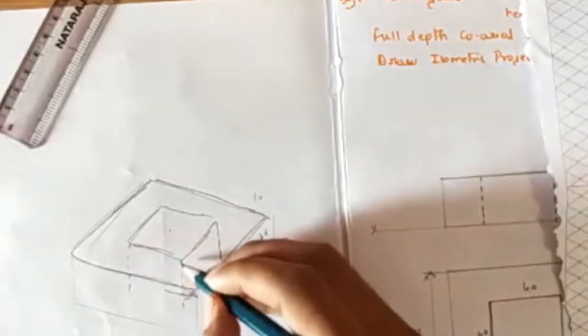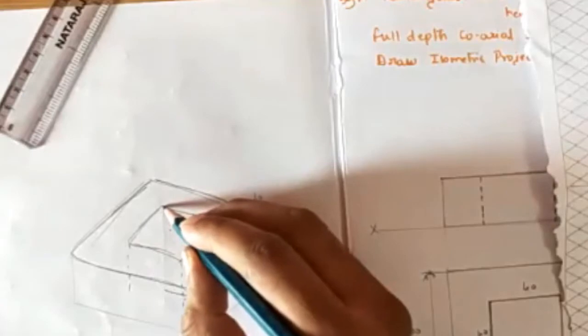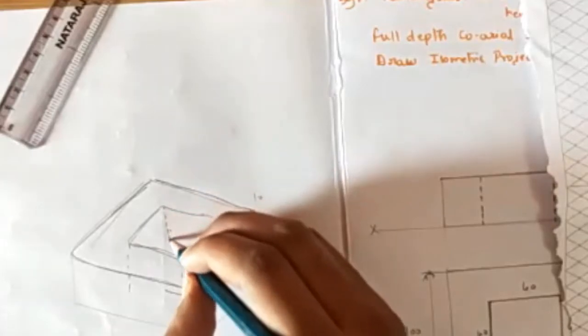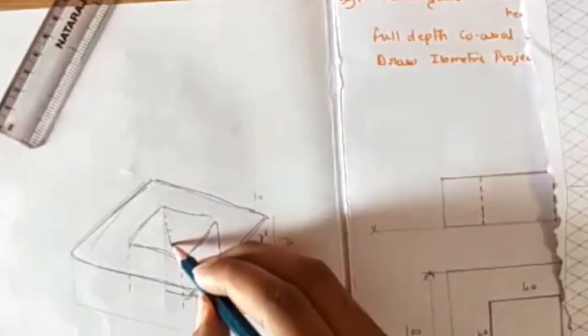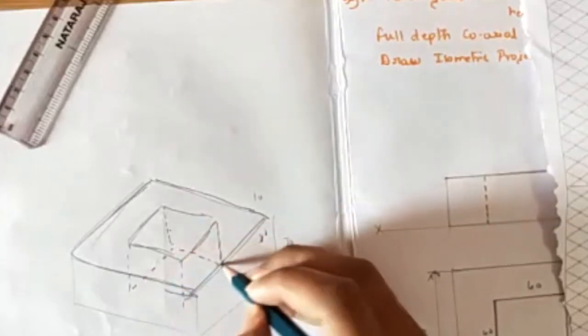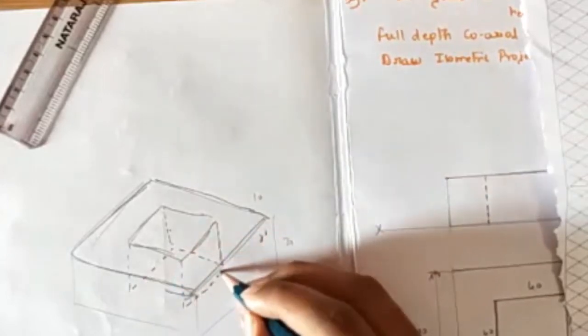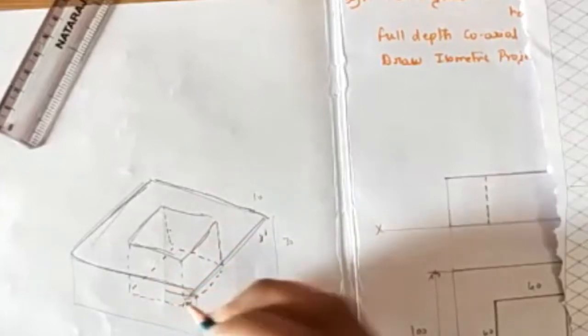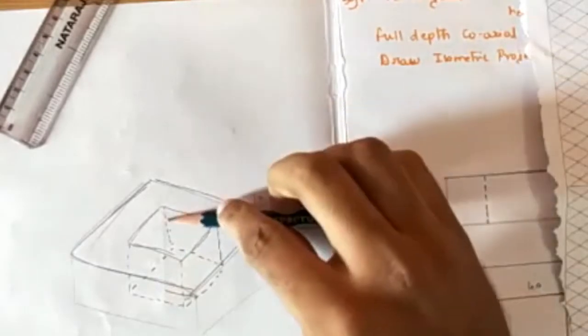Here also, from this side, 3 boxes down. Again from here it will be 3 boxes down. Again from this corner it will be 3 boxes down. It will come somewhere here. And finally I'll be joining this. Can you see this one? Imagine if I shade these 2 portions.